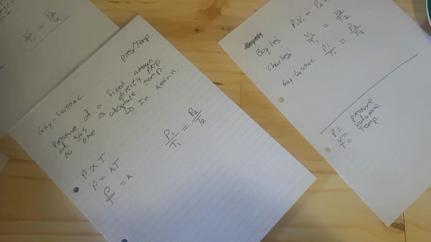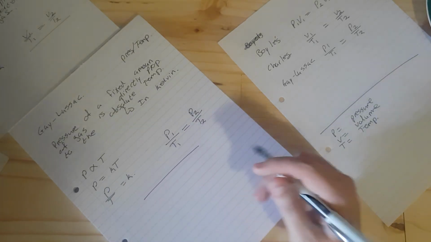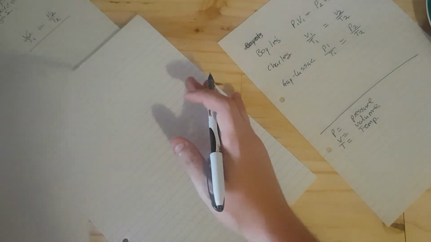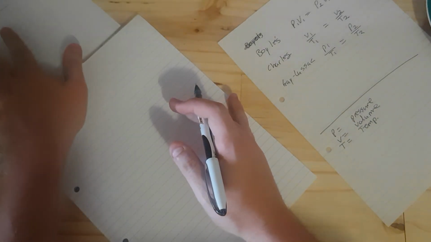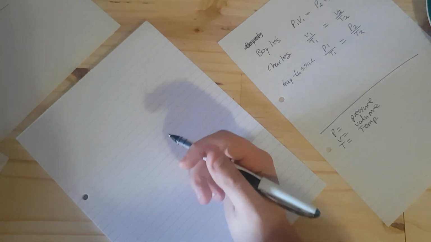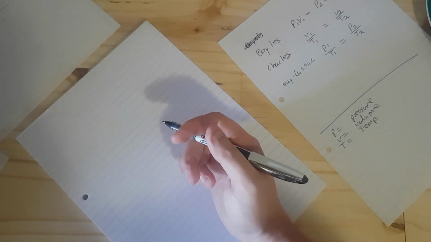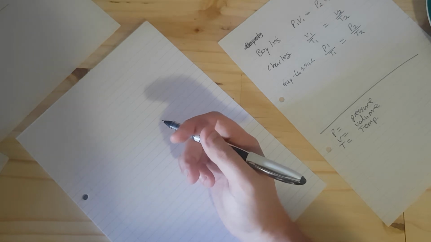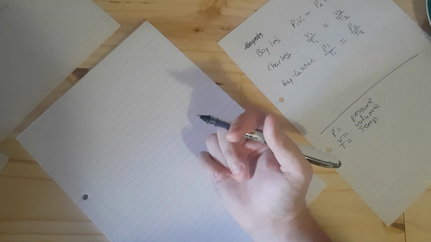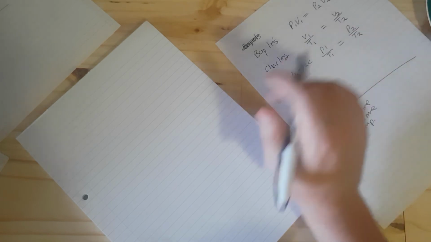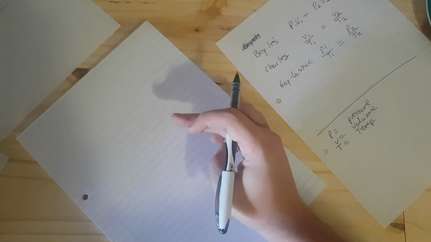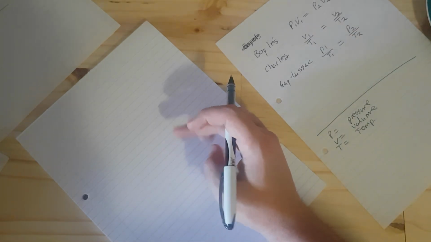And things get more complicated thanks to a gentleman called Avogadro. He was an Italian scientist, I believe. And he looked at these things that Mr. Boyle, Charles, and Guy Lissac did, and he decided that those don't quite cut it.